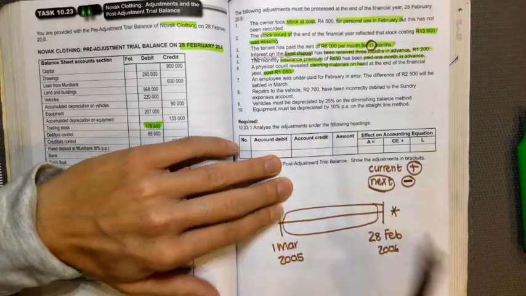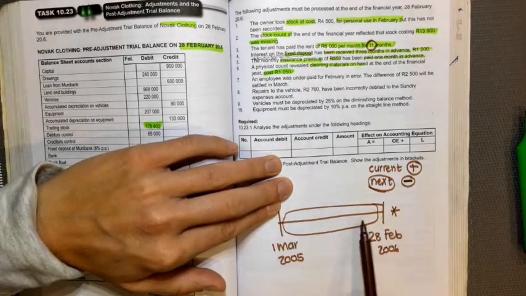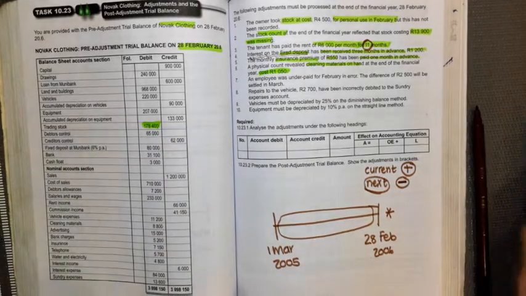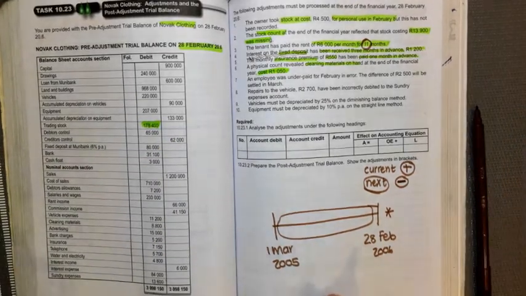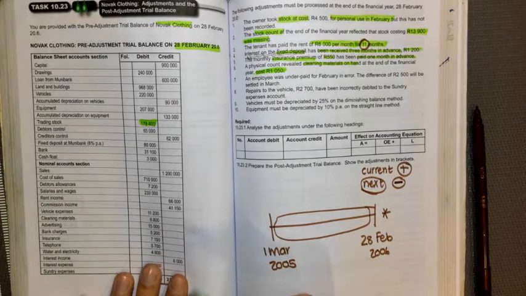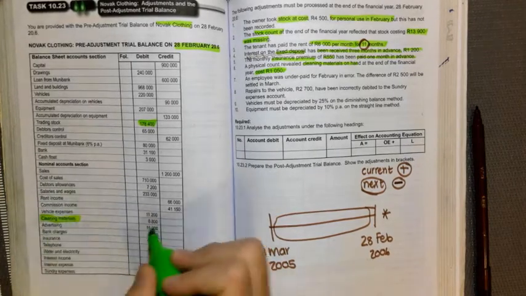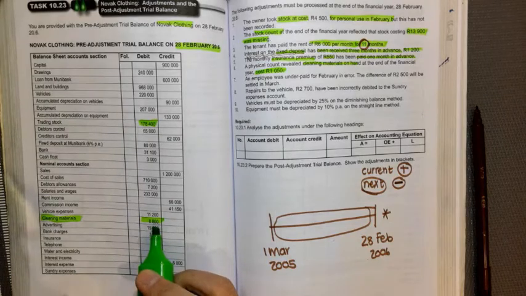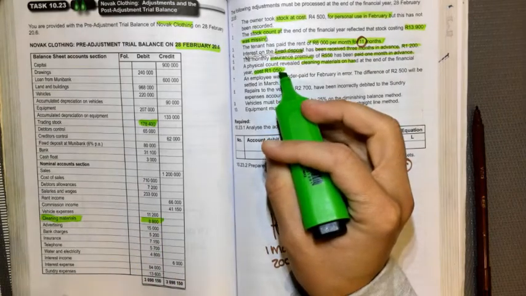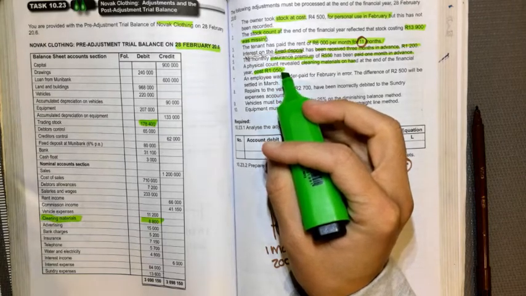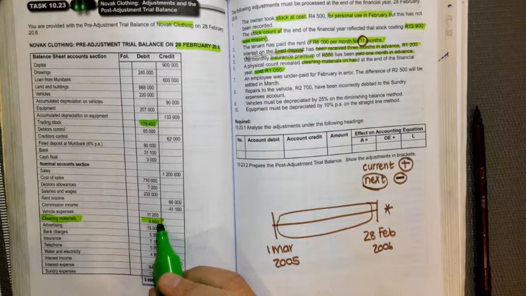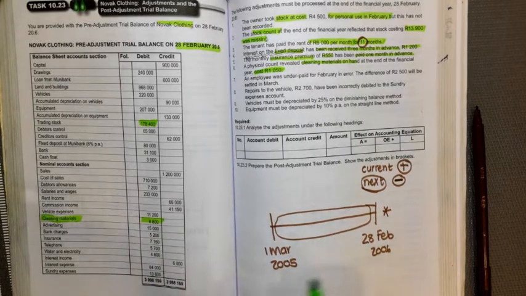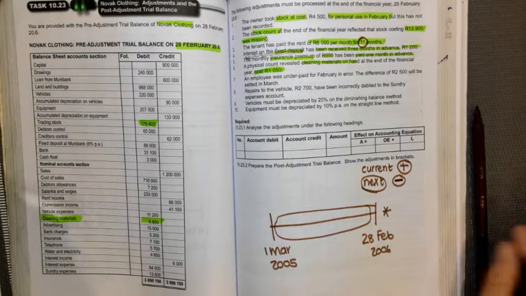At the moment, the full value of cleaning materials in your pre-adjustment trial balance, if you look here, is 8,800 Rand. This value includes the 1,050 that we haven't used. In other words, our expense is not really this big because the 1,050 that is left will be used next year. So it must be an expense for next year. And we follow this rule. If it's for next year, we want to take it out.